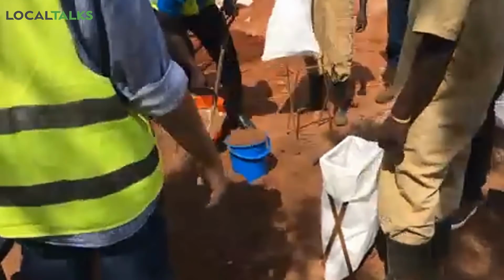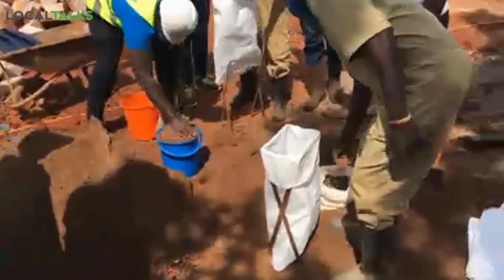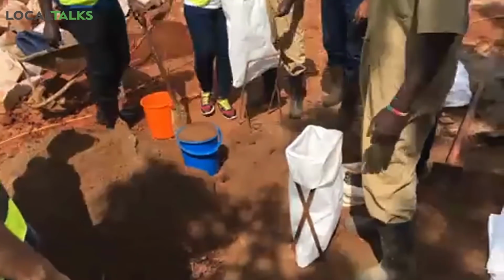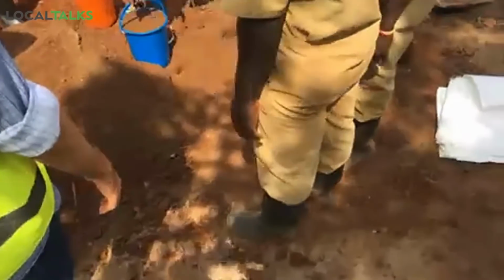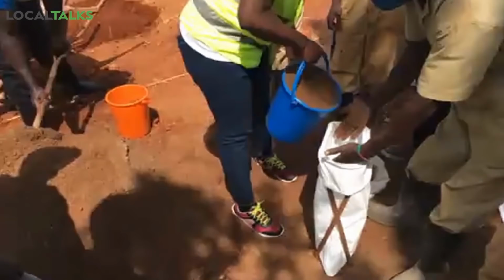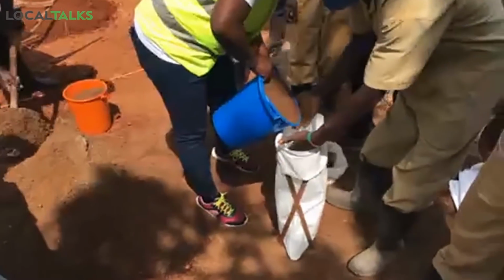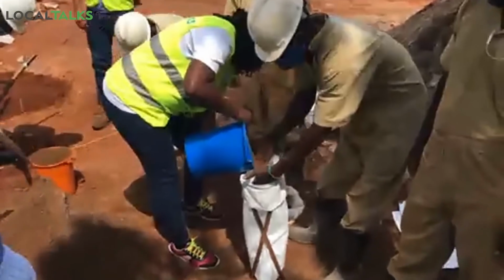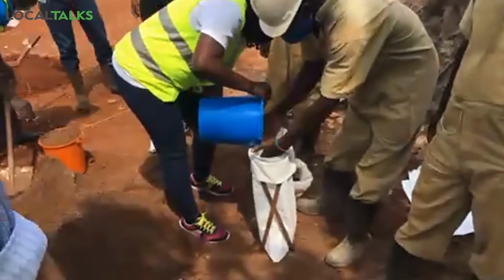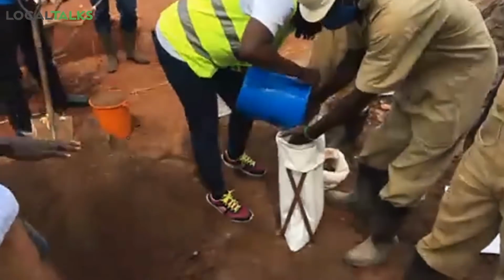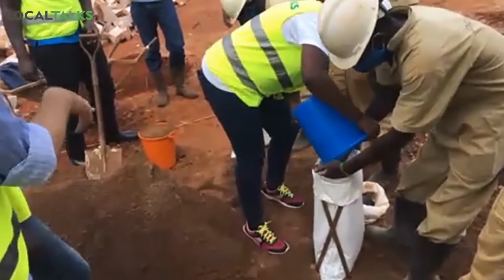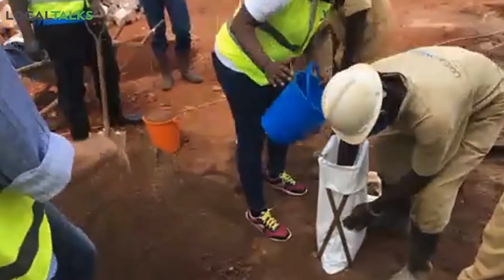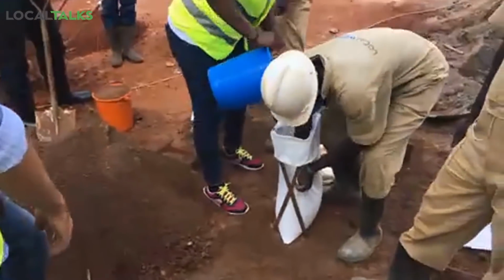Any more volunteers? Well done, Pamela. First bucket goes in. I think let's not press it. Just make it level. Then we put it there. Do we have a third stand, or do we only have two? We have a third. Okay.